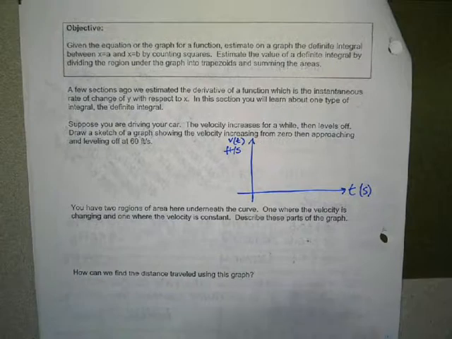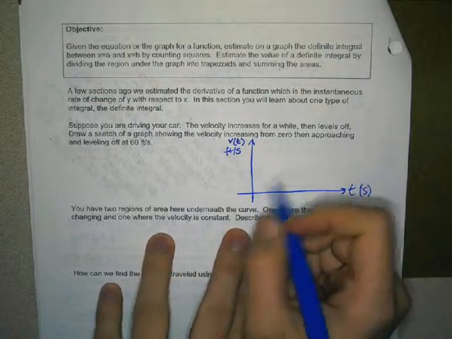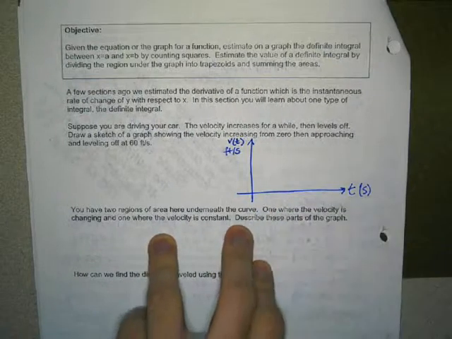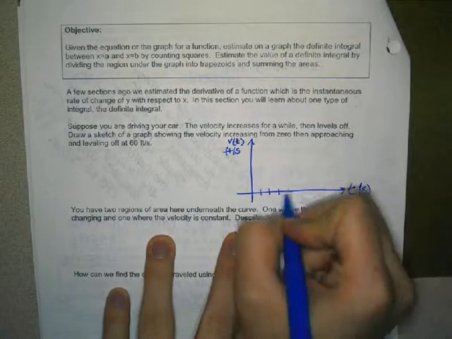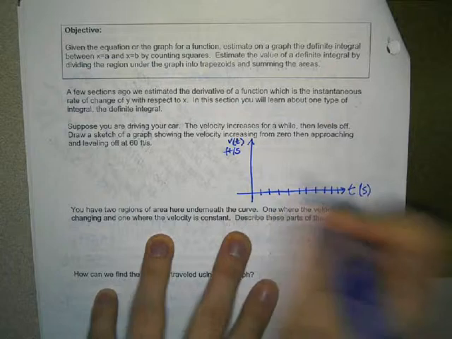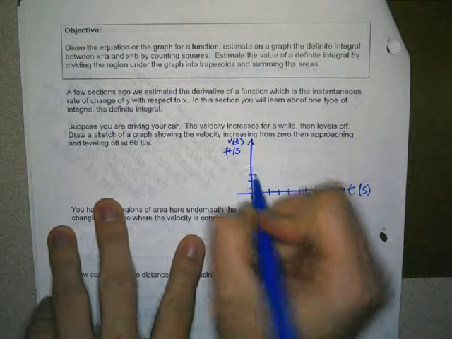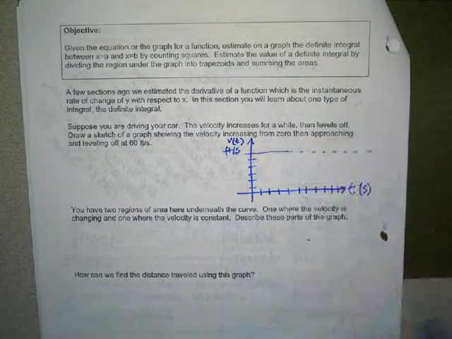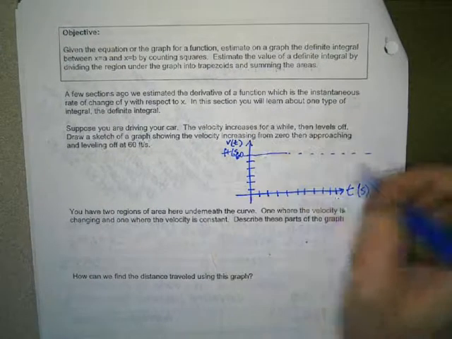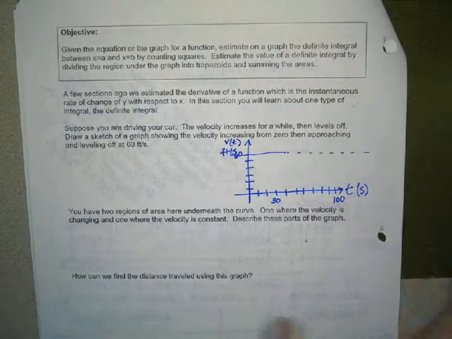Alright, and so in this situation, we're supposed to draw something that shows that velocity increasing to a specific time and then leveling off. Now I'm going to make this a little bit more specific. Mark 10 points here, 1, 2, 3, 4, 5, 6, 7, 8, 9, 10. We know that it wants us to level off at 60, so 1, 2, 3, 4, 5, 6. Draw a little dashed line there. That's 60. This is going to be 100 seconds. I want you to mark the 30-second mark and the 70-second mark.